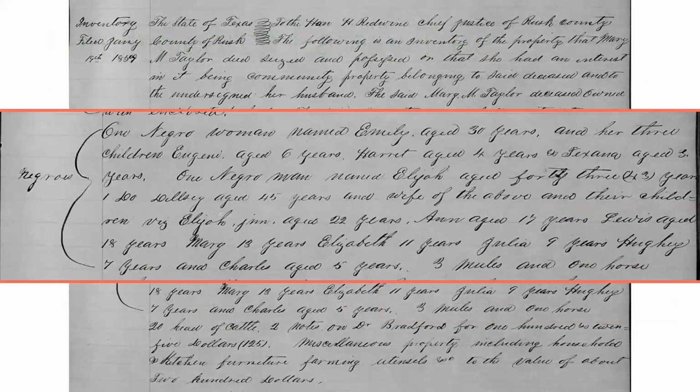Mary's probate file named the enslaved persons: one Negro woman named Emily, aged 30 years, and her 3 children, Eugene, Harriet, and Texana; one Negro man named Elijah, age 43, and his wife Dilsey, age 45, and their children, Elijah, Anne, Louis, Mary, Elizabeth, Julia, Huey, and Charles. All the children's ages were also listed.